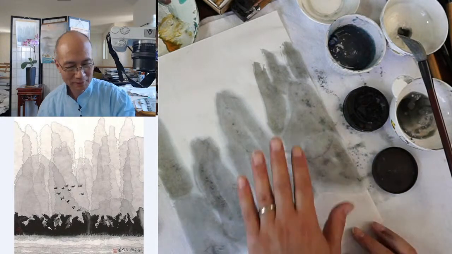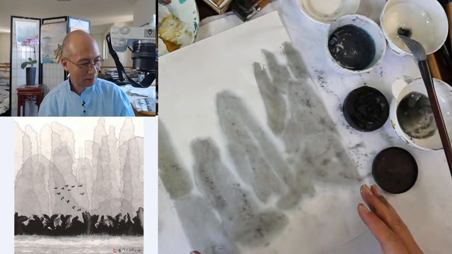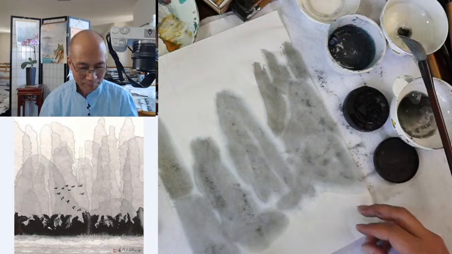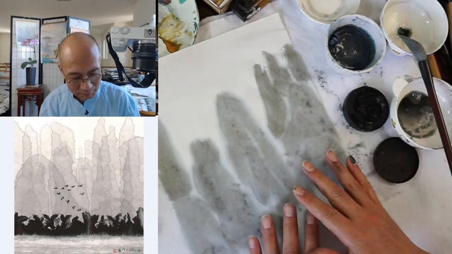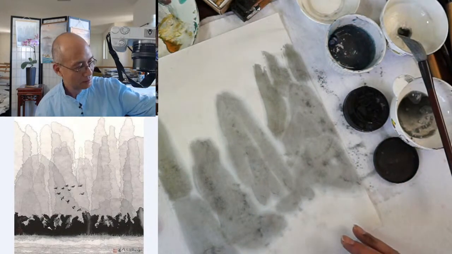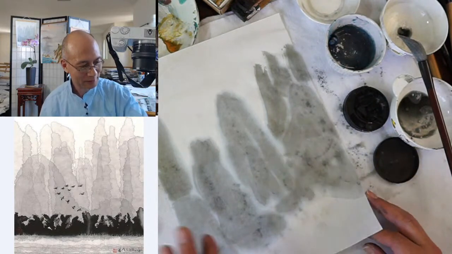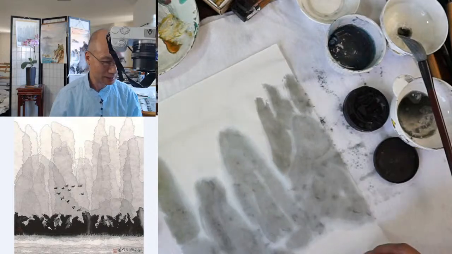I think the main difficulty is to do it in a process of maybe four or five steps, just like block printing. Block printing? You kind of combine different prints, yeah, to create the effect.